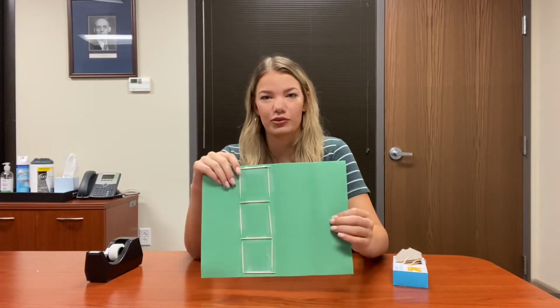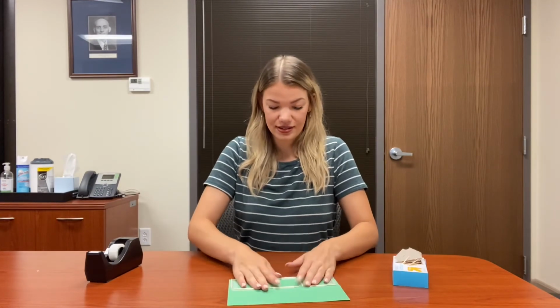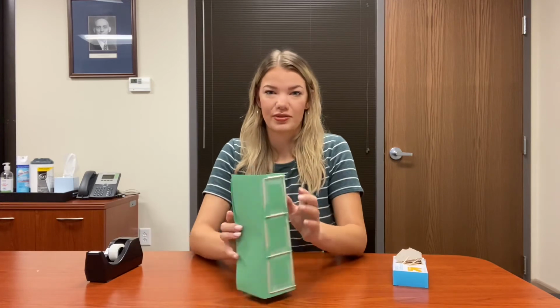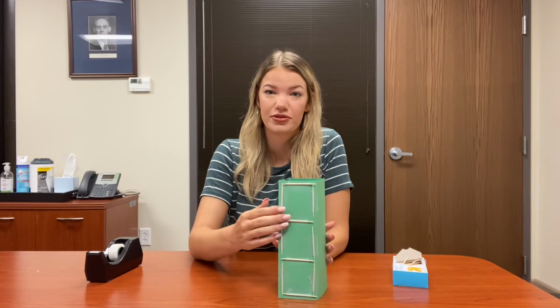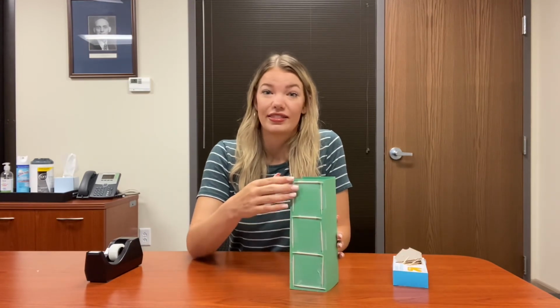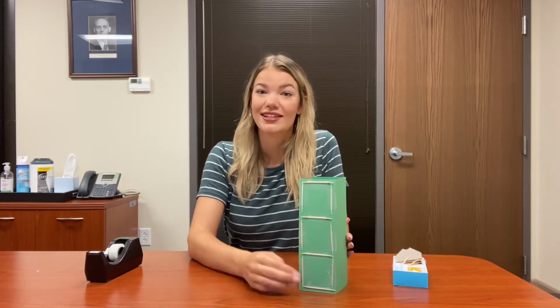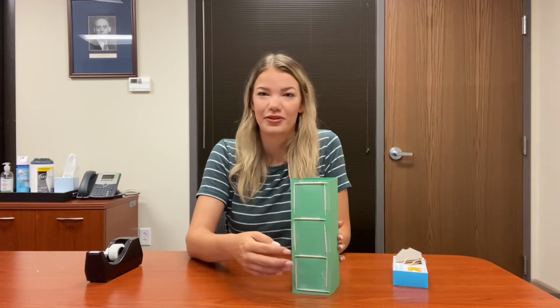But now, if we take this and we fold our creases the other way, one more, and we fold it this way, you can see that now our structural members are exposed. If you're walking down the street and you look up at this building, in this scenario, you would be able to see the structural members because they're incorporated into the exoskeleton structure of the building, whatever it may be.